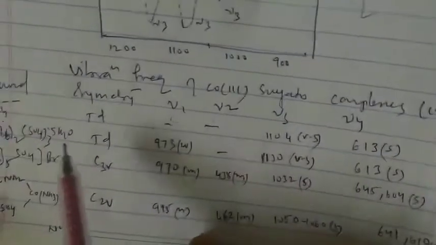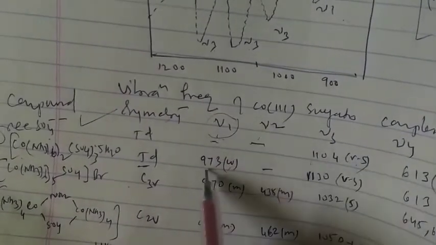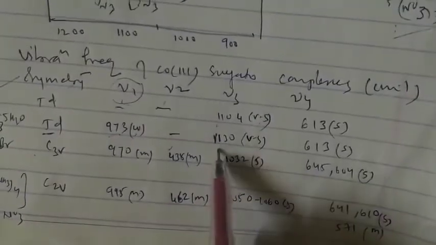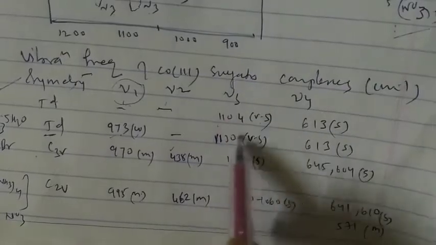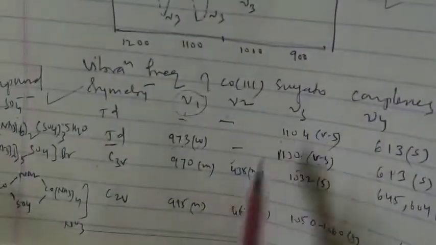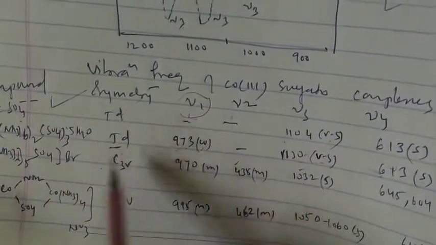Now, this is about the free sulfate. If you see the next complex, hexaamine cobalt sulfate, which is also a tetrahedral complex, it shows a very weak vibration of nu1 at 973 per centimeter. Nu2 is not observed, but nu3 is again strong at 1130, and nu4 at 613 is strong. So these two are strongly observed in IR, whereas nu1 and nu2 are weak, and in some cases not observed, like in free sulfate.